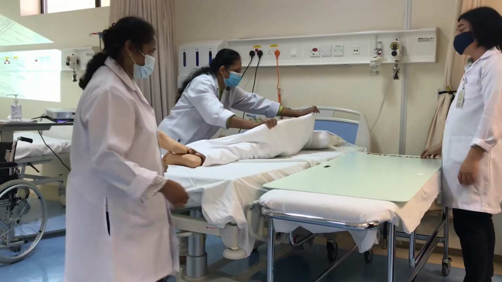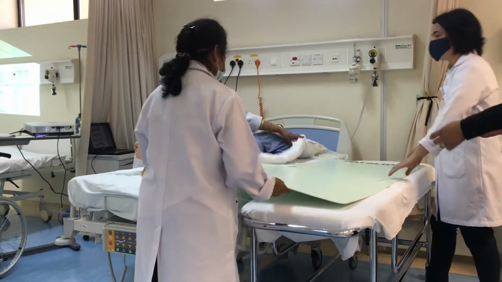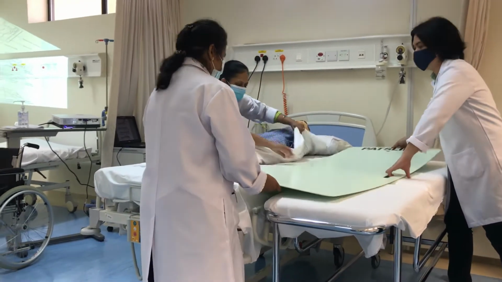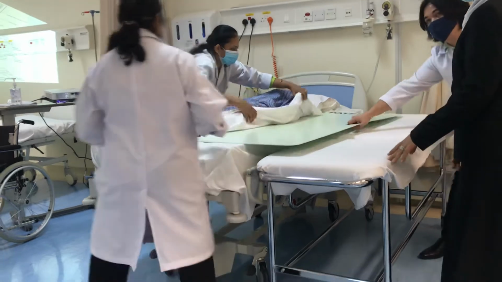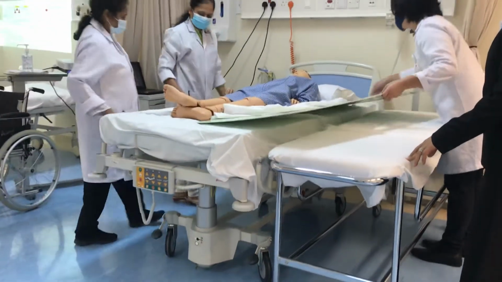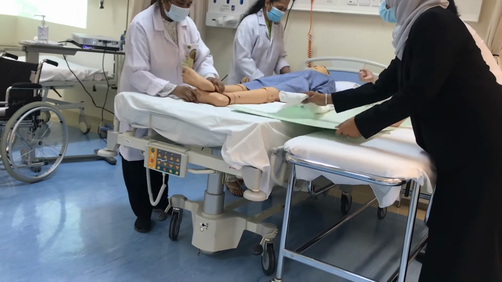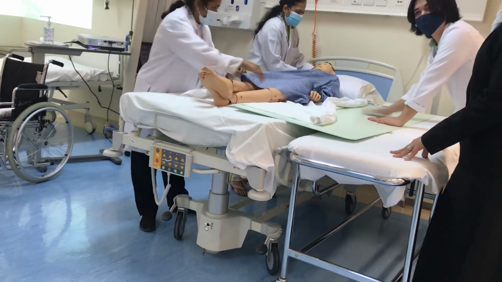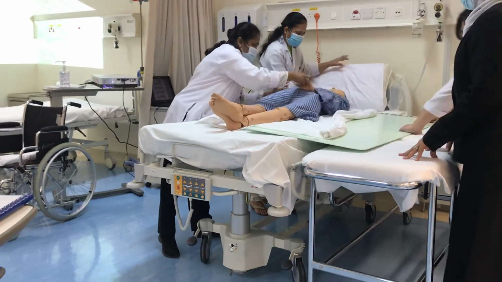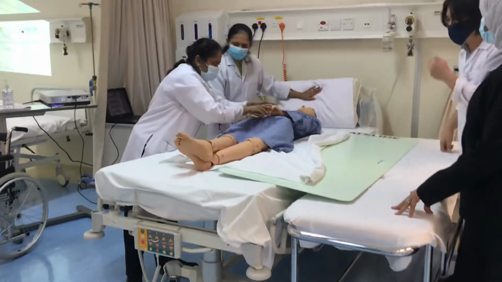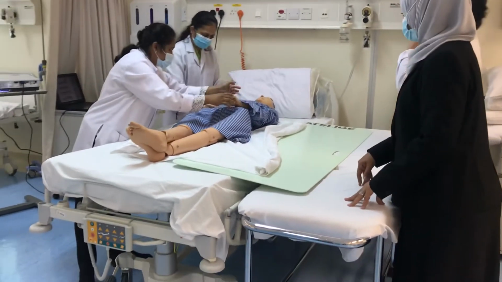You can actually insert this one under, actually the easiest one, so that you just need to pull this one. You can put this one in here so that no need to lift, you just need to slide. Or you can put this one entirely on the back and pull this one to this side. It's also fine. The head we should be careful.